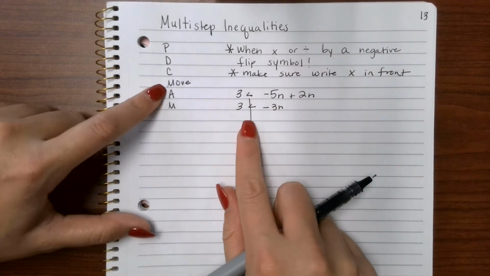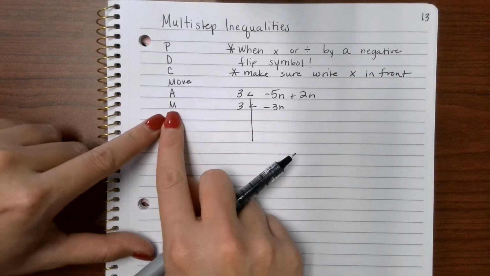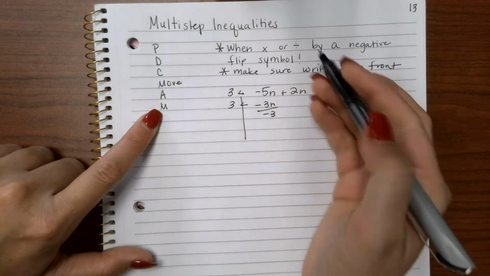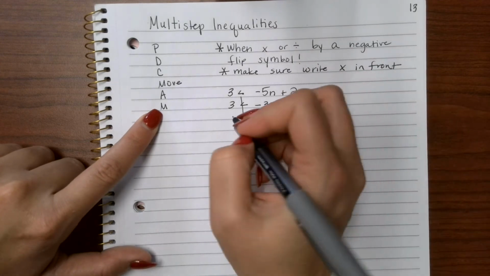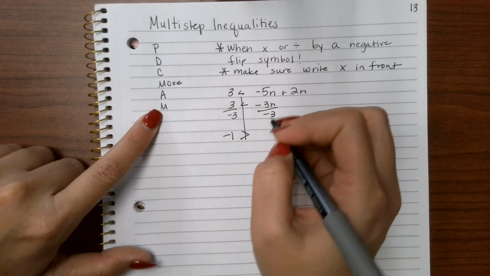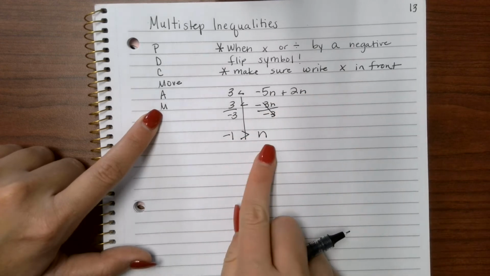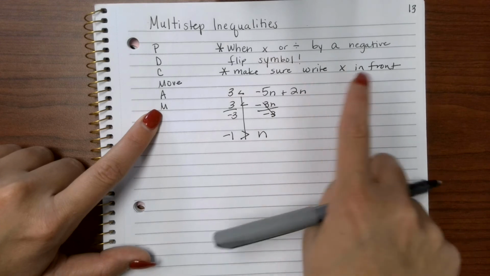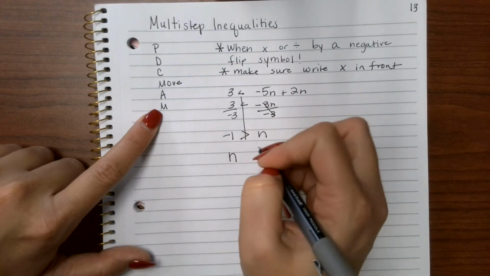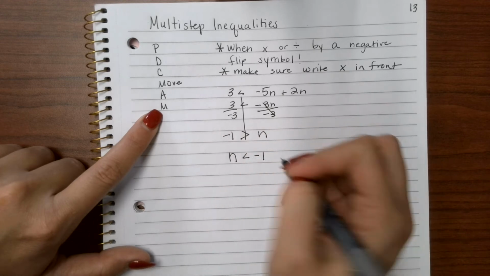We don't have to move a variable. We don't have to add or subtract. So now we multiply or divide. We're going to divide by a negative number. So when we do that, we flip the symbol. So we have negative 1 is greater than n. Now, I want you to make sure to write x or your variable out in front. So we're going to have to flip the sign again to do that. So n is less than negative 1.